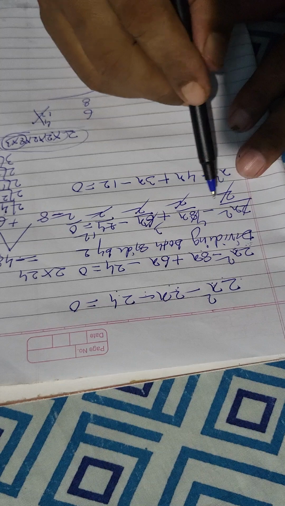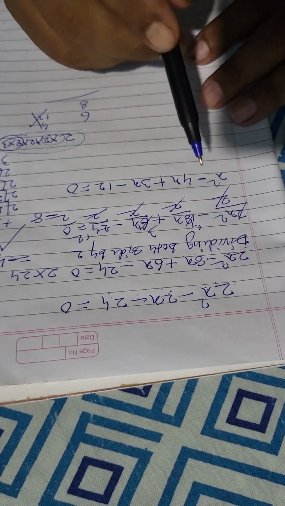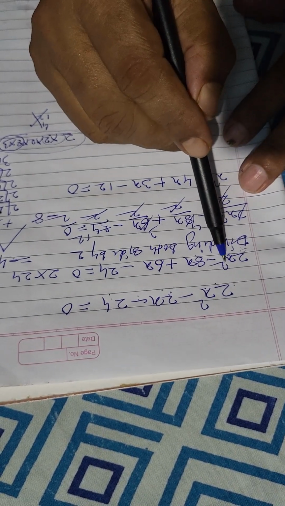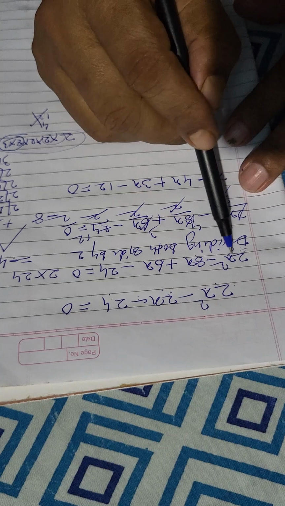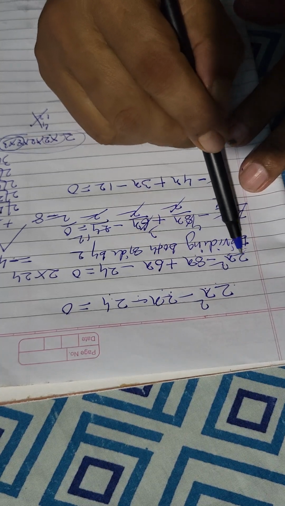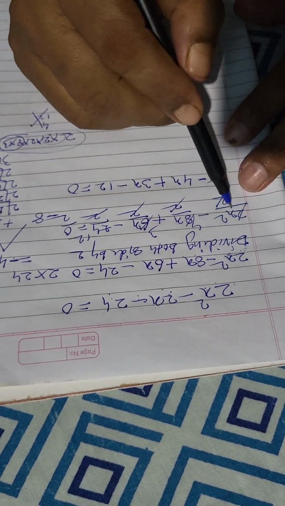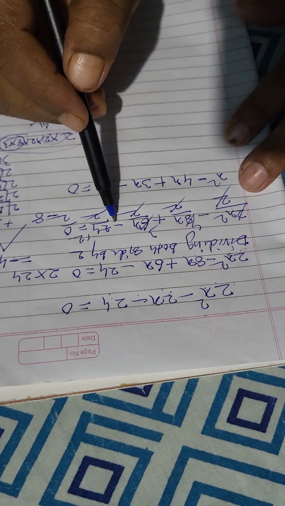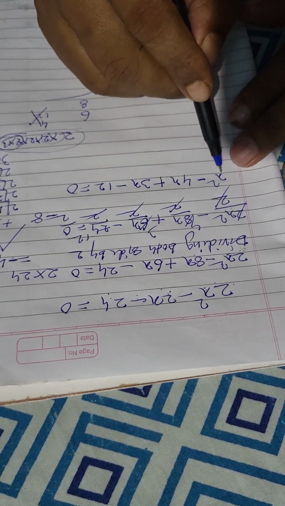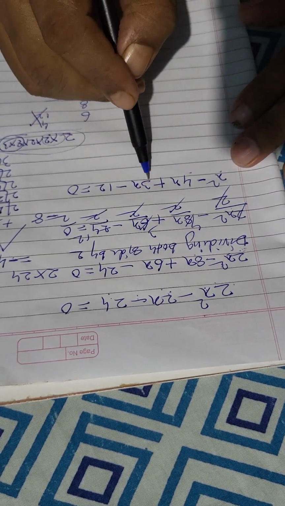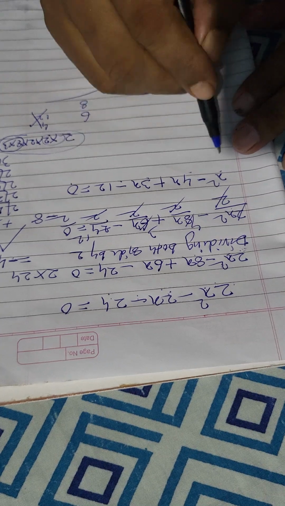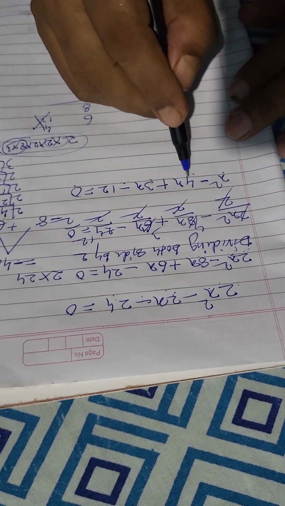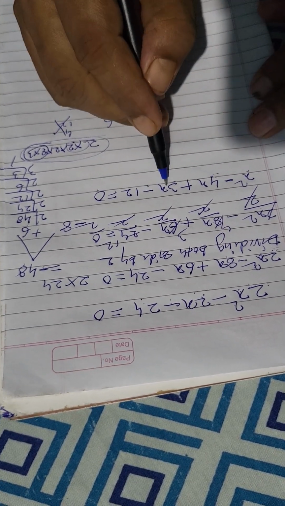See why we should do this method: whatever the coefficient of x square is, if you divide all terms by it, then we can get the answer easily, because here we get x square minus 4x plus 3x minus 12 equal to 0. Now you can directly write the numbers, minus 4 and plus 3.